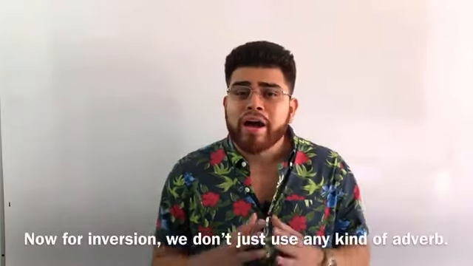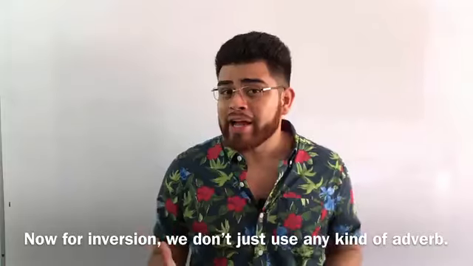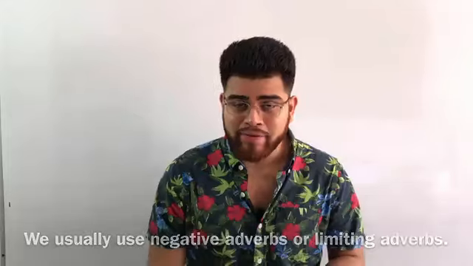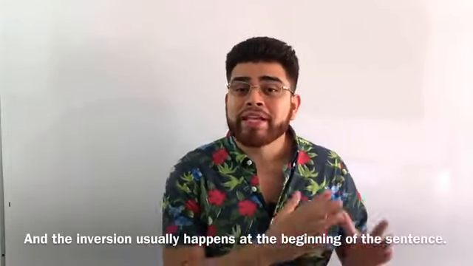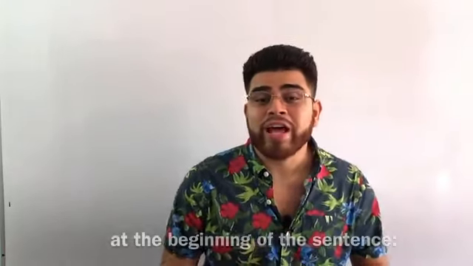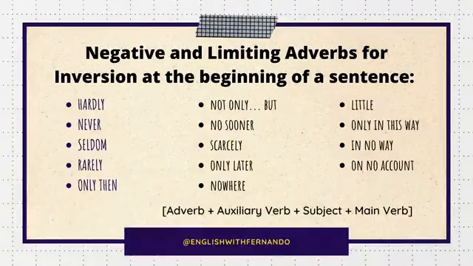Got it? Now for inversion, we don't just use any kind of adverb. We usually use negative adverbs or limiting adverbs. And the inversion usually happens at the beginning of the sentence. Here's a list of the most common adverbs used for inversion at the beginning of the sentence. Hardly, never, seldom, rarely, only then, not only but, no sooner, scarcely, only later, nowhere, little, only in this way, in no way, on no account.